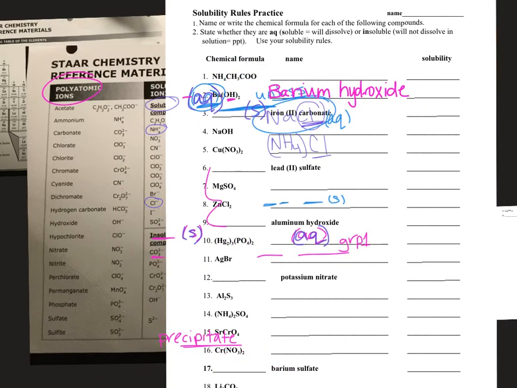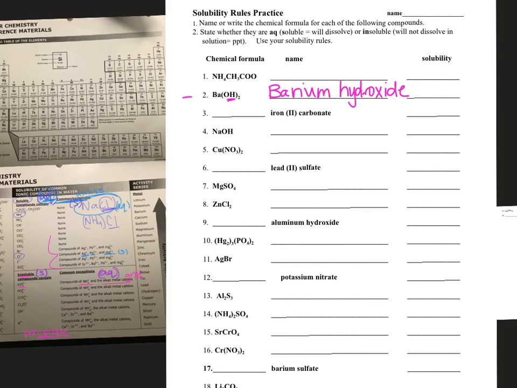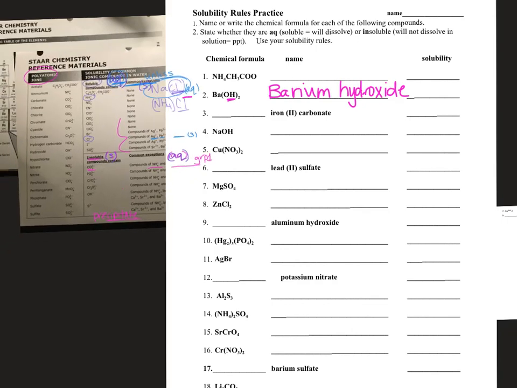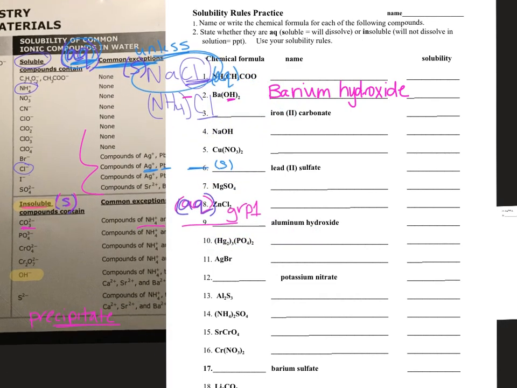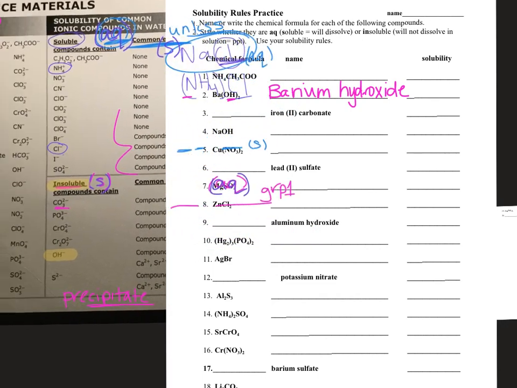All right, but back to our solubility. So we would figure out hydroxide. Hydroxide is way down here. So hydroxide is insoluble, or it's a solid, unless it's with, and now we're going to look at who it's with. It's with barium.